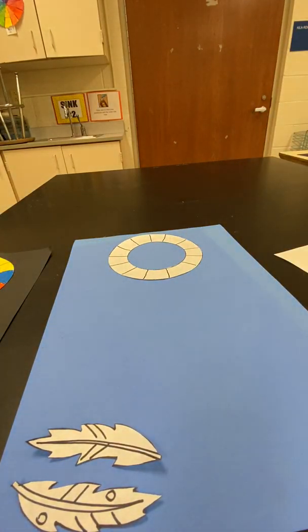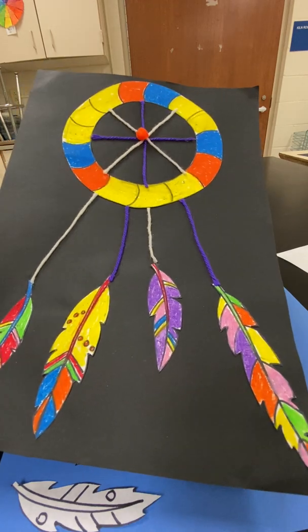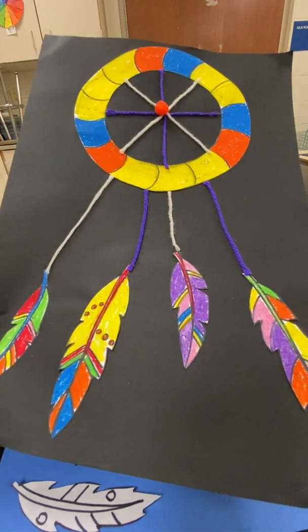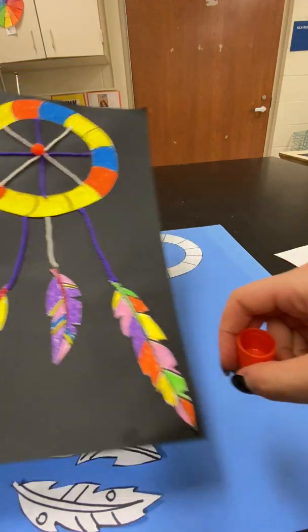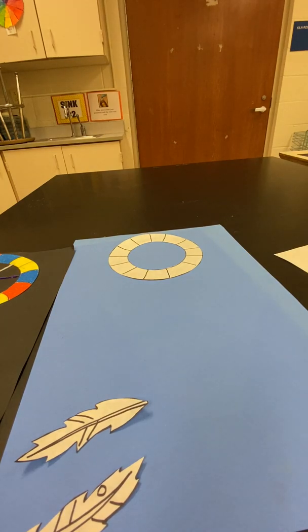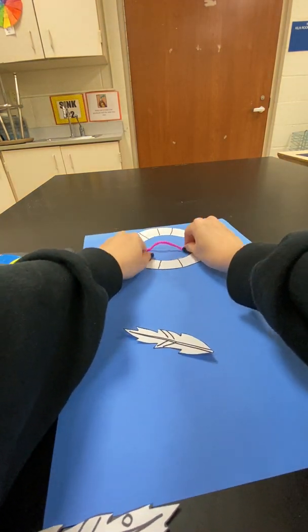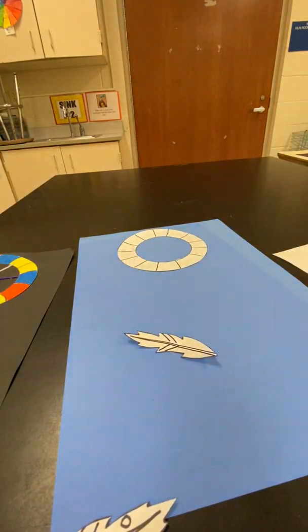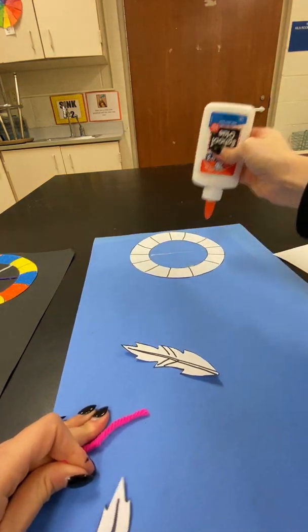Okay? And then next, as you can see here, I used string. If you do not have any string available, that is okay. You can just use pastel, crayon, or marker to make those lines, and you can draw those lines on. But if you do have string, you're going to cut out little pieces to fit in the middle, and you're just going to use some glue and just glue them on.